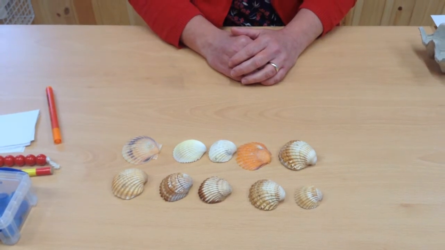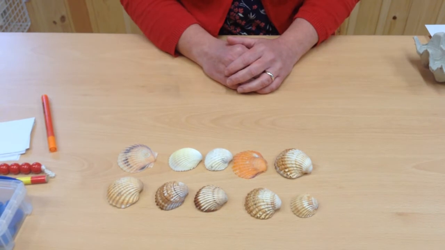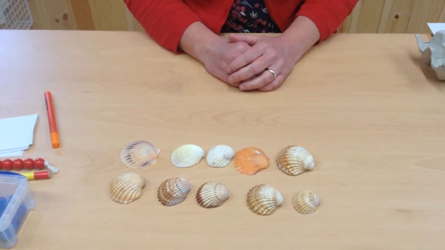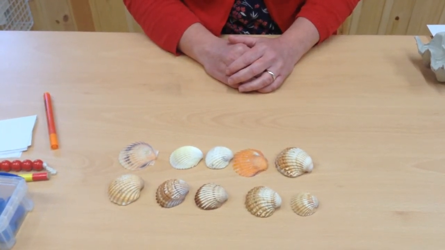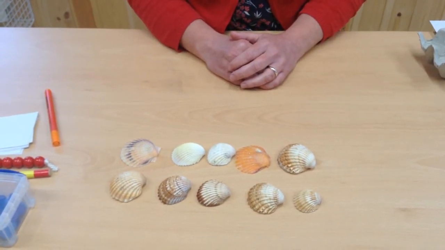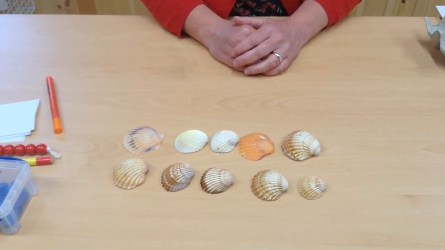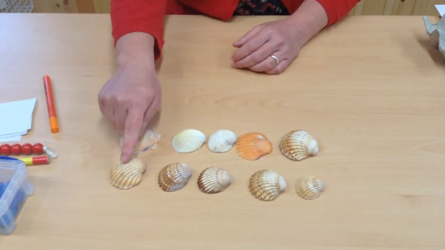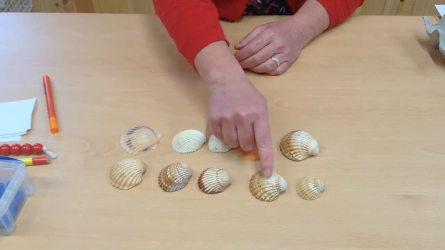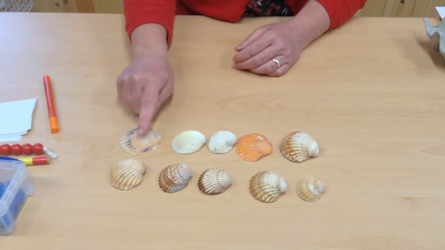It's always useful to start with concrete apparatus. So here I've got some shells. At home you might have counters, you might have pieces of pasta or stones. It doesn't really matter as long as it's things that you can move about to work out the calculation. I've got 10 shells here. 1, 2, 3, 4, 5, 6, 7, 8, 9, 10.